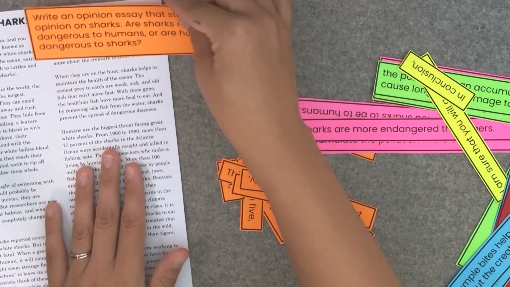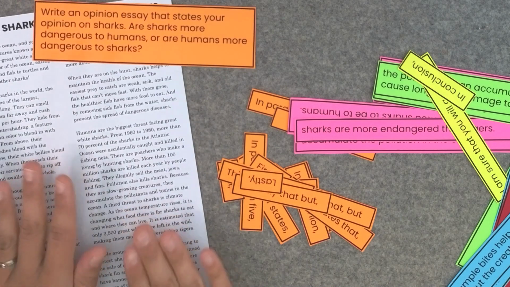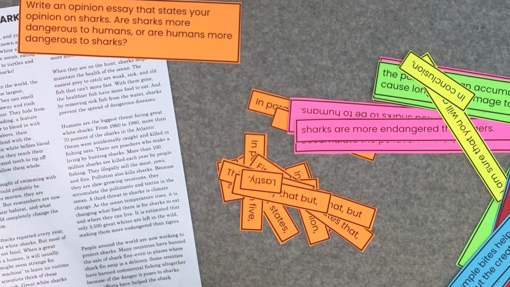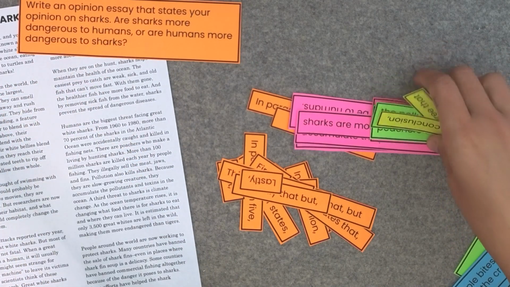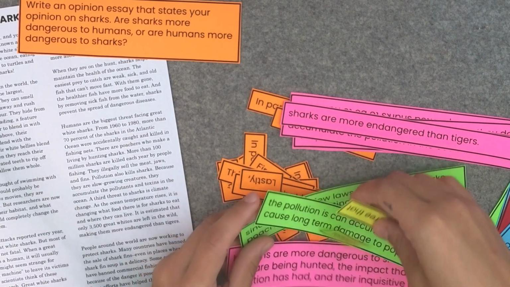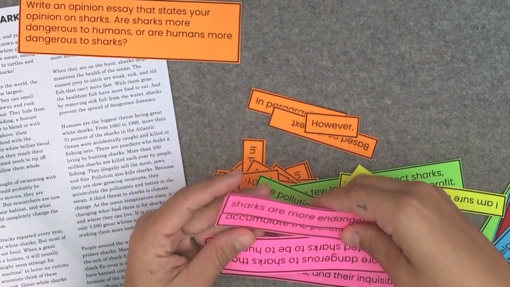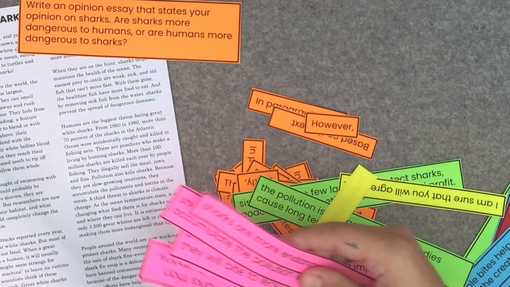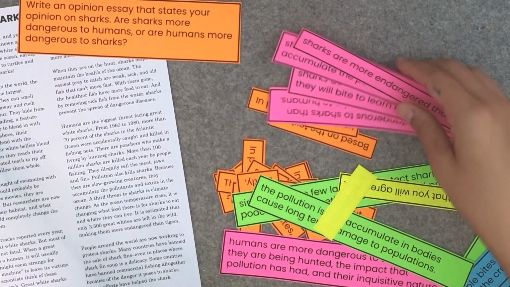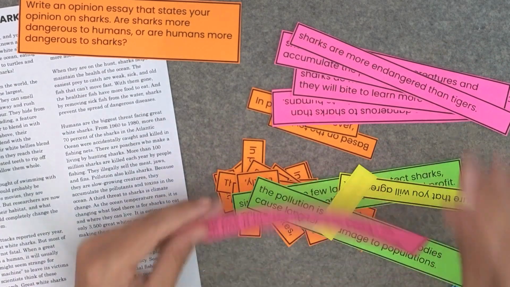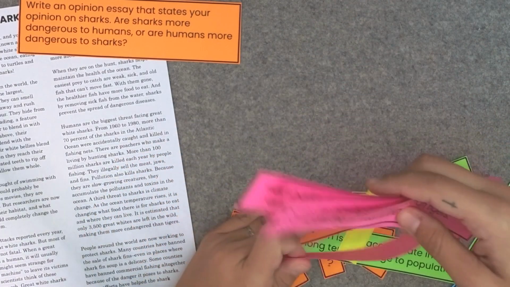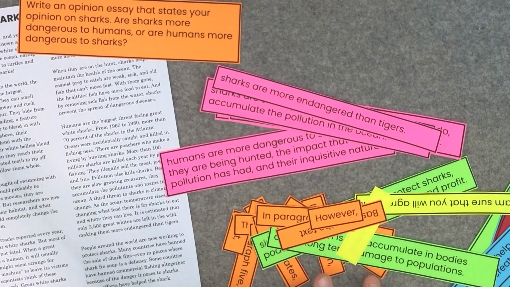So here's my prompt using this specific text, and students will work collaboratively to start to see where all of these pieces fall together. Well, if we remember that pink are going to be my reasons and my opinions, you can, as a transition, tell students about the colors to help them understand what they are.